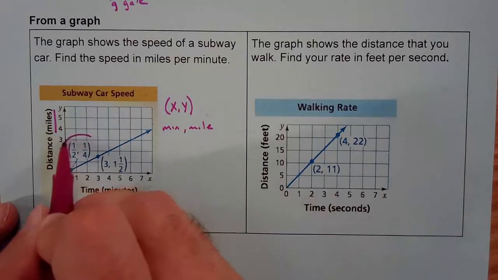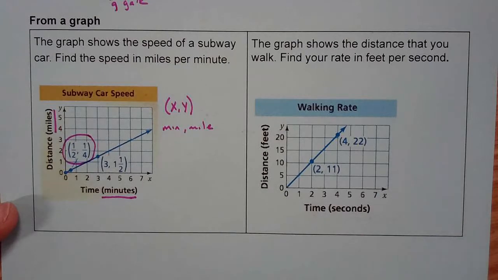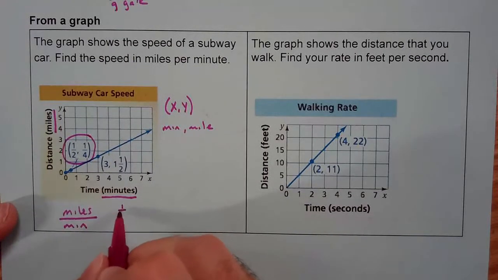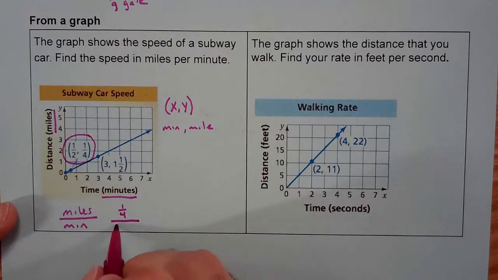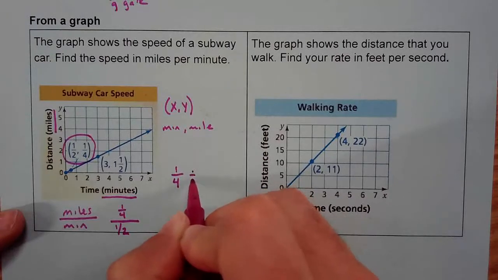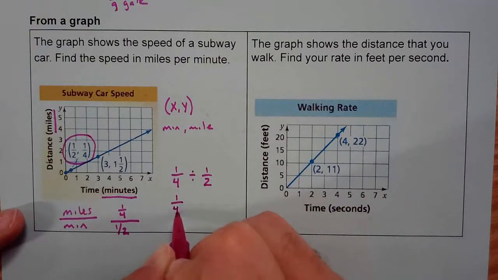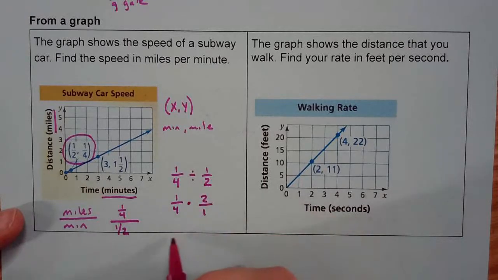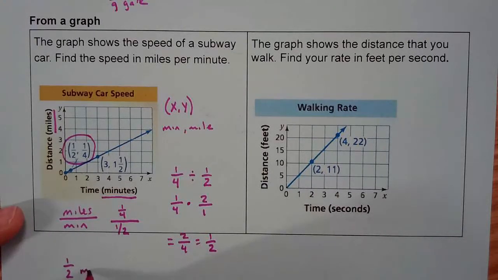I'm going to choose the first one, which tells me, again, for speed, I want miles per minute. My miles is 1/4 in 1/2 of a minute. So to find my unit rate or my speed, I'm going to divide 1/4 by 1/2, which is 1/4 times 2/1, leaving me with 2/4, which is 1/2. So the speed is 1/2 mile per minute.